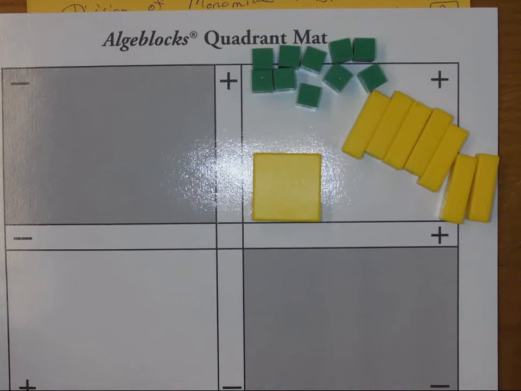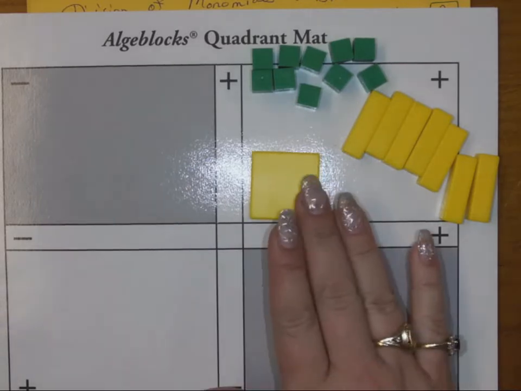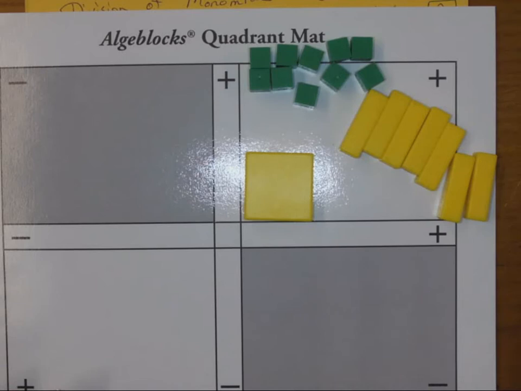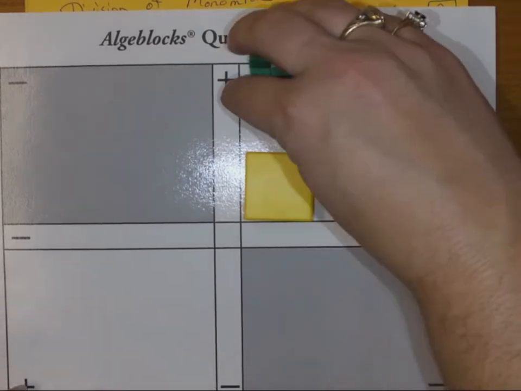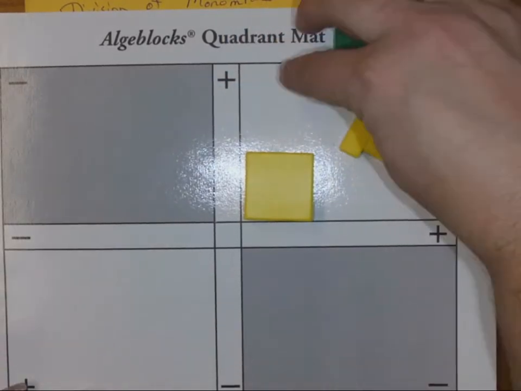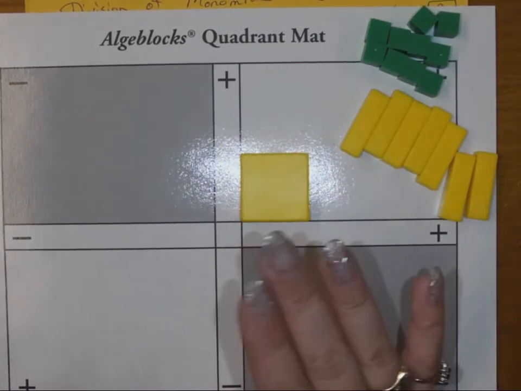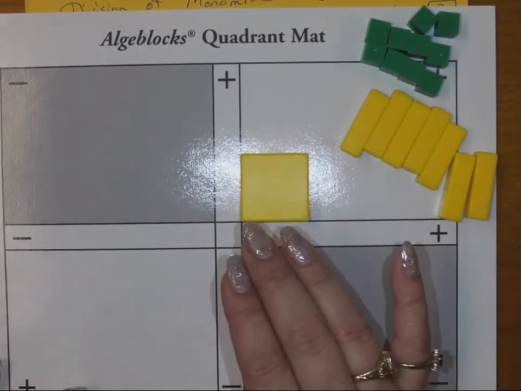First of all, it's good conceptually for them to see why we call it x squared. It's because it really makes an x. The x's really make squares, okay? But then to see what's the actual concrete model for what's happening here. So it's good for them to all see that.